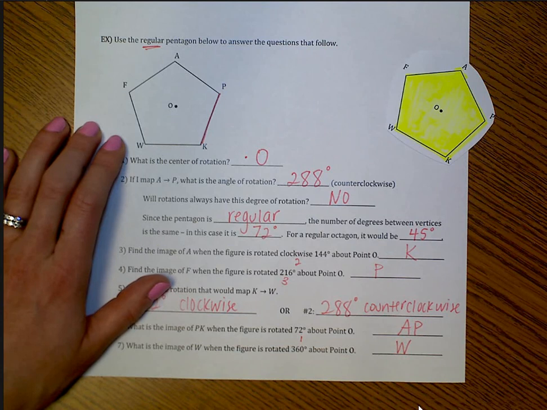All right, so that is rotation. That's all we got here, and that's it.